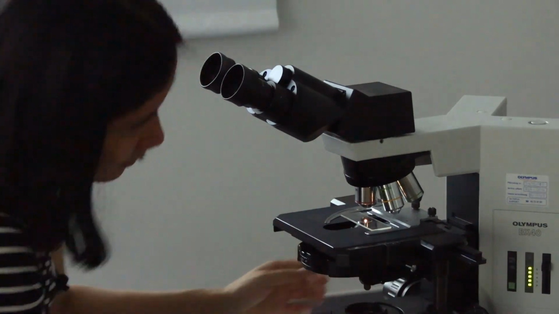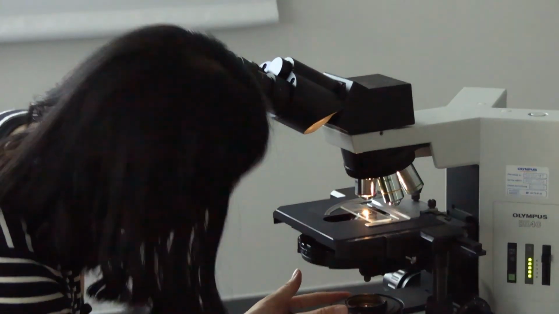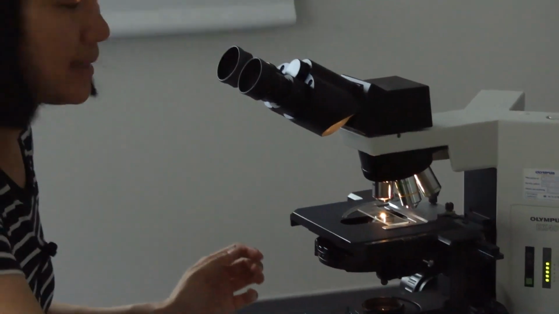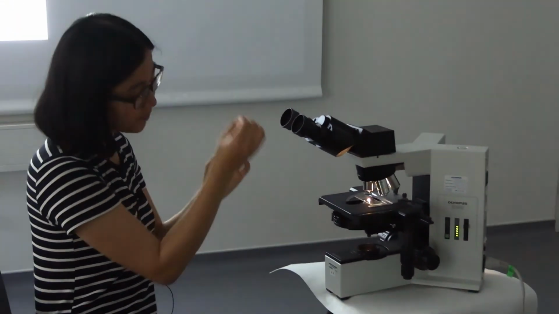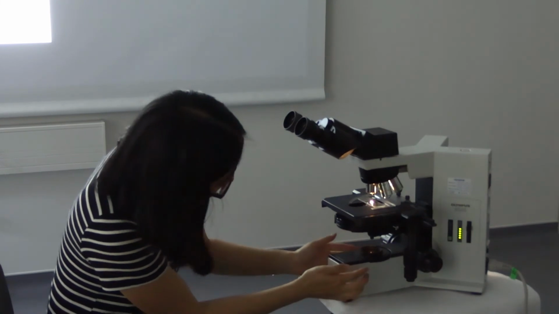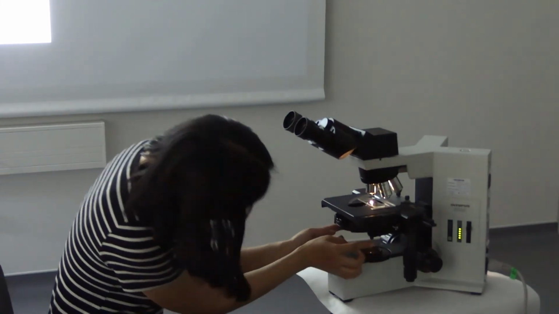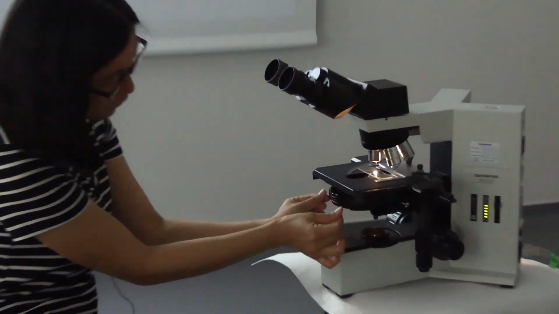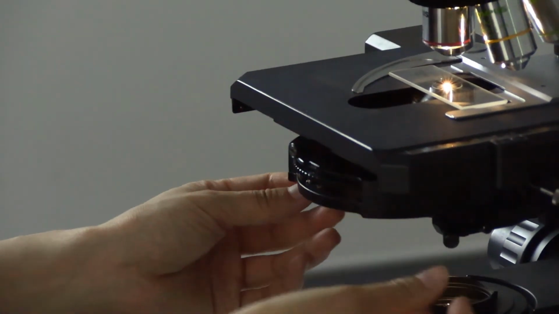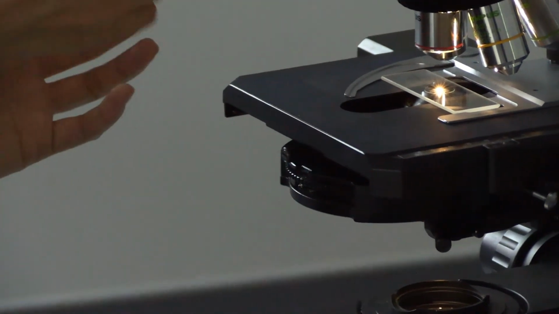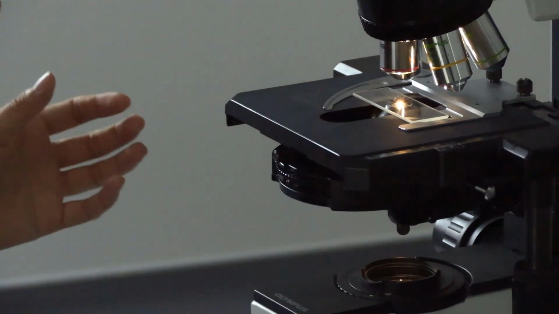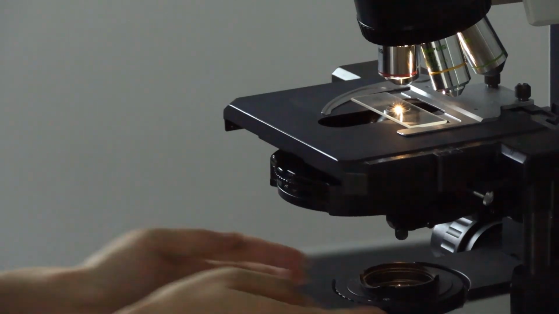And then you increase. If the light spot is not in the center, then use the two screws here to move it, one in one direction and the other in the other direction. Try to move the spot exactly to the center. So how do you know it's exactly the center or not?